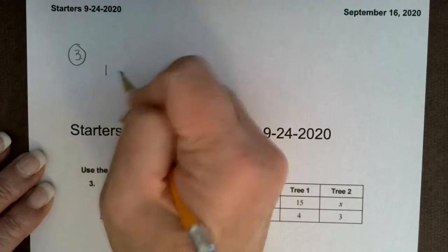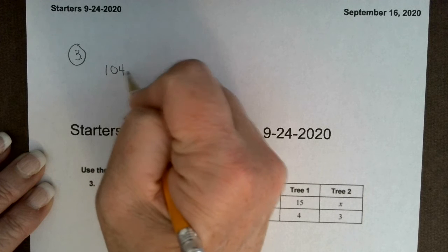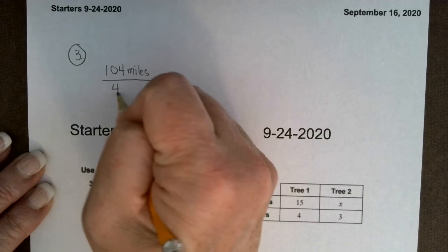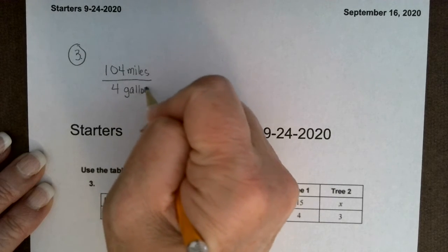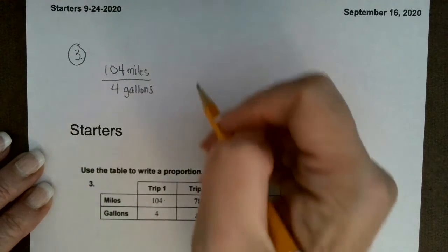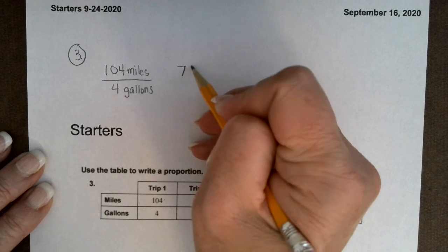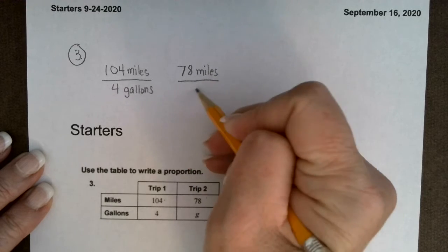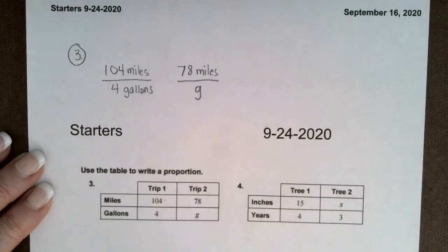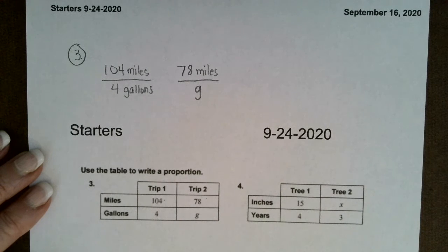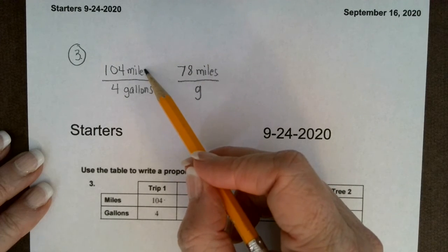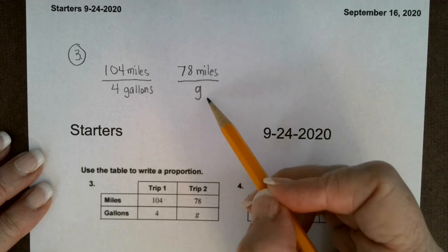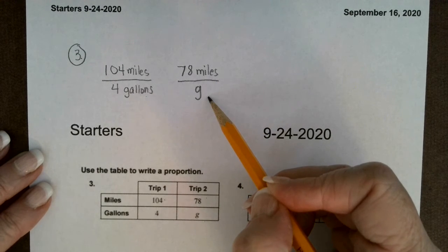So I have 104 miles and 4 gallons. And then I have 78 miles on this side. And I don't know how many gallons, so I just use a G on the other side. And remember that if I have miles on top on this side and gallons on the bottom, then I have to have miles on top on this side and gallons on the bottom on this side.